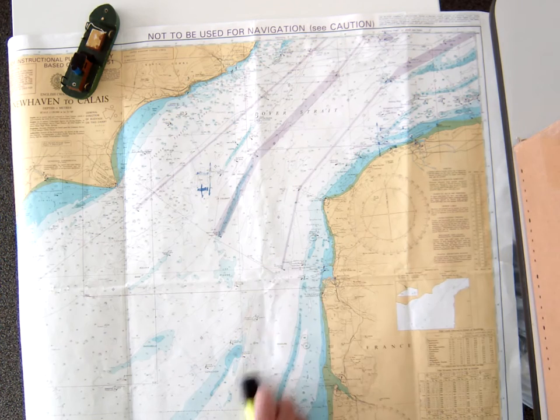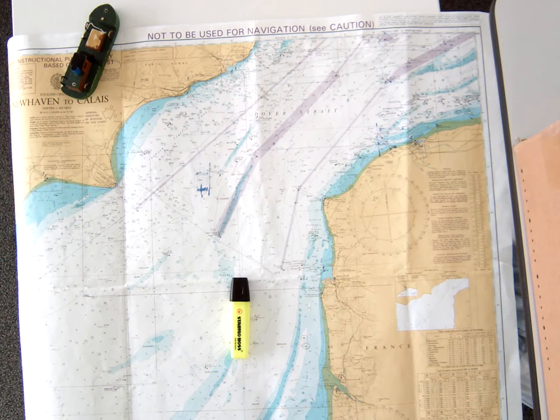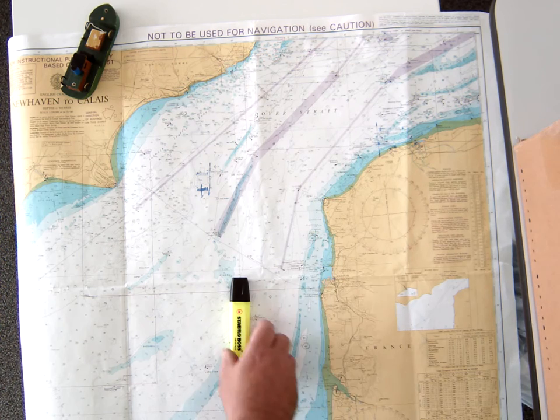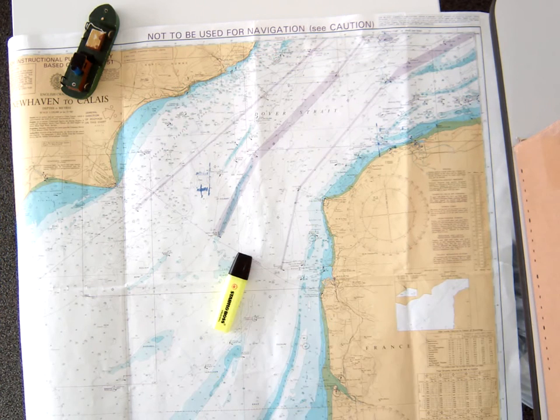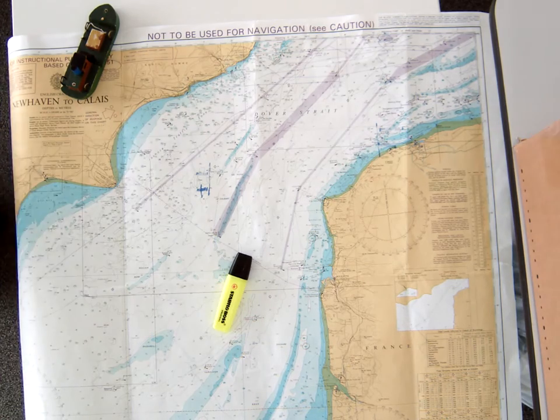It says that you should navigate with great caution as you are approaching the traffic separation scheme. And if you're not using the traffic separation scheme, you should keep well clear of it. Okay? But it says that you should follow the traffic separation scheme in the general direction of traffic.